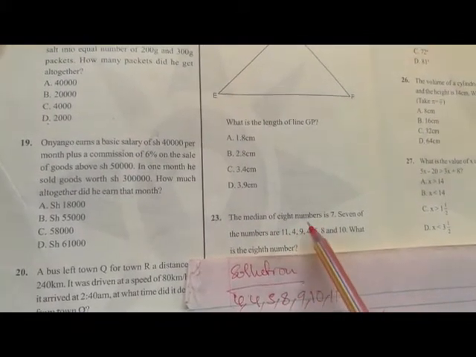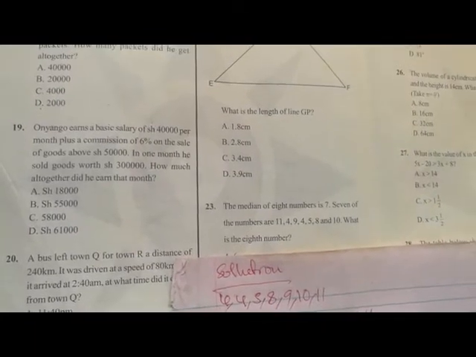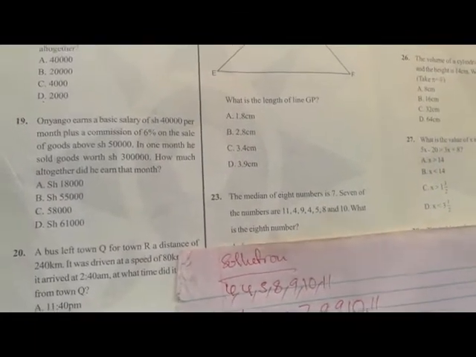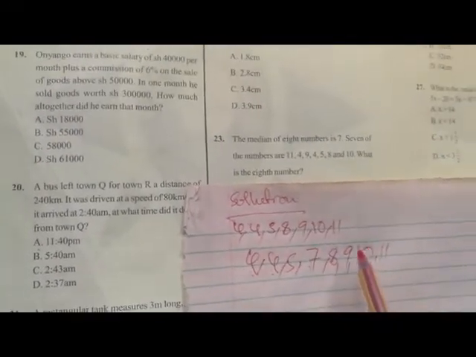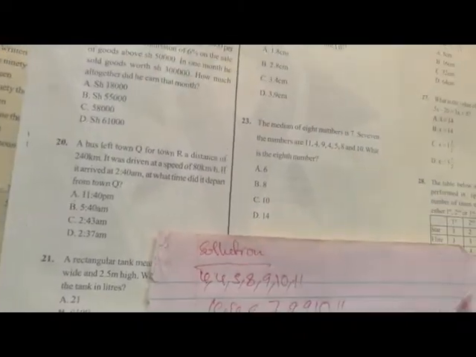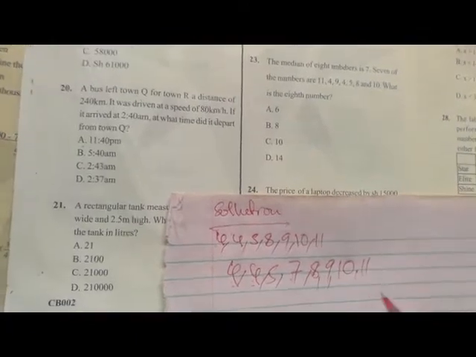Because from the question, the median of 8 numbers is 7, and seven of the numbers are 11, 4, 9, 4, 5, 8, and 10. What is the eighth number? Now, if you count 1, 2, 3, 4, 5, 6, 7, 8, we consider that the eighth number is 11, which is not given. The eighth number is 11.